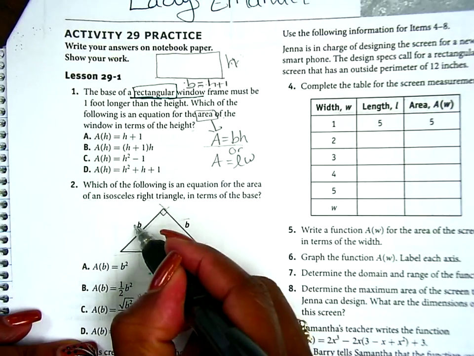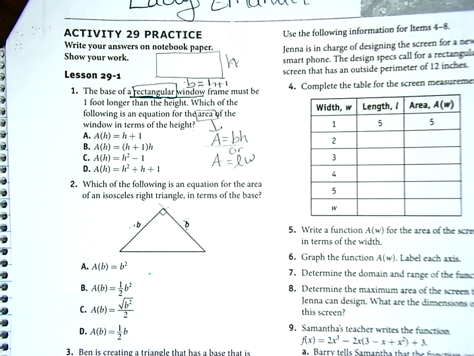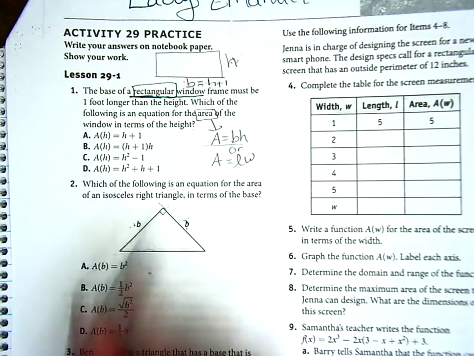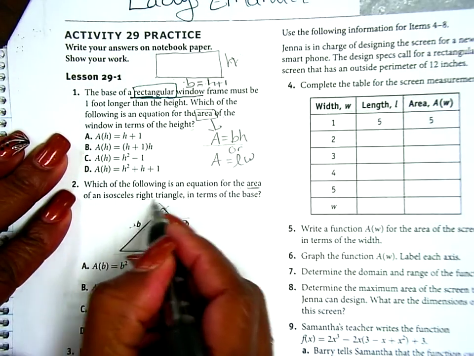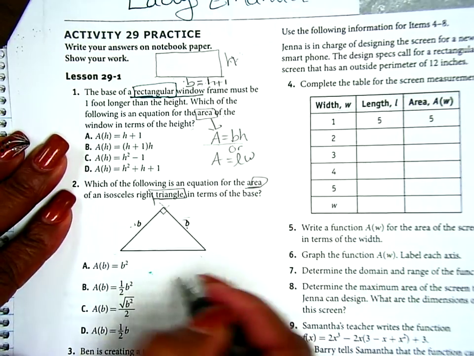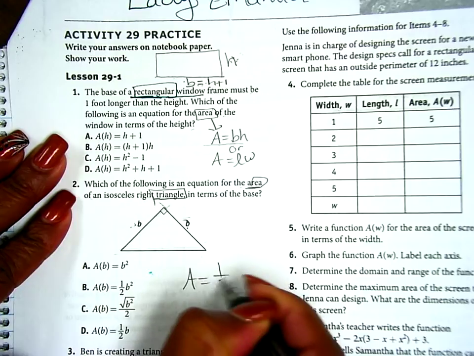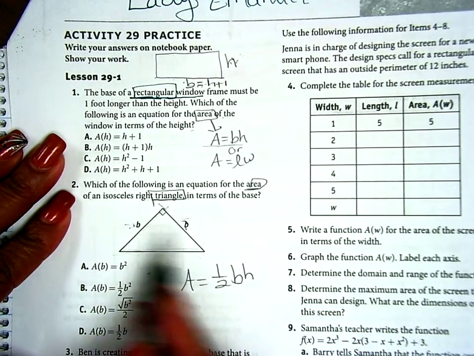You can say this is my base and this is the height. They're the same, so call it what you want to call it. You have all your information here. Simple. So how do you find the area of a triangle? Area equals 1/2 base times height. So which one is your base and which is your height?